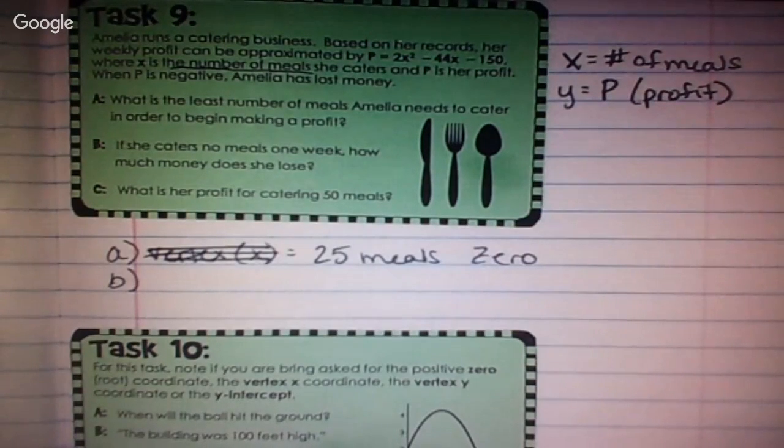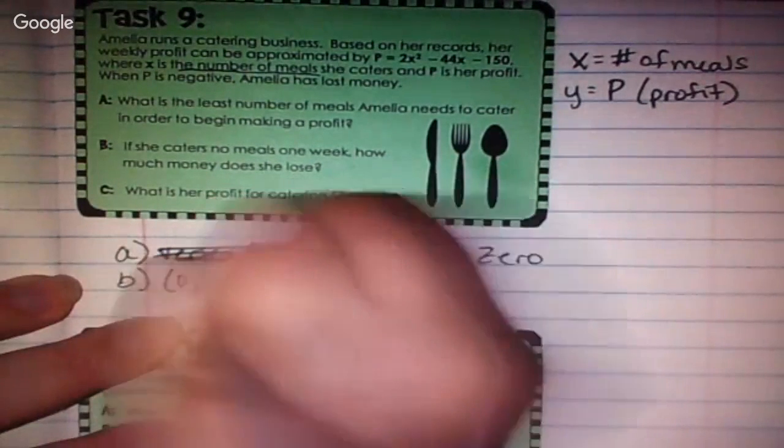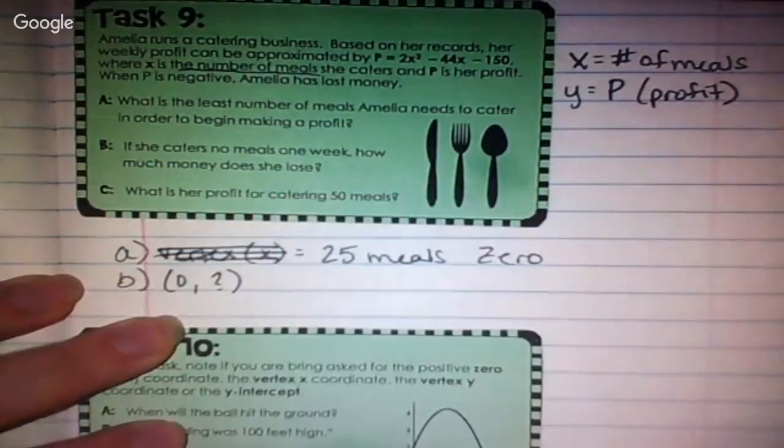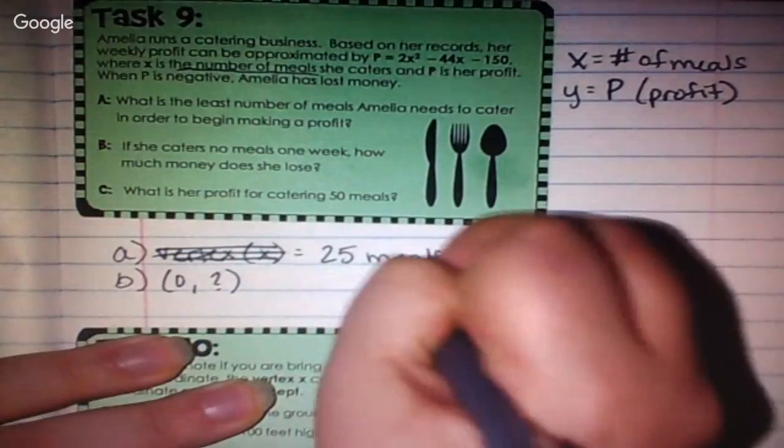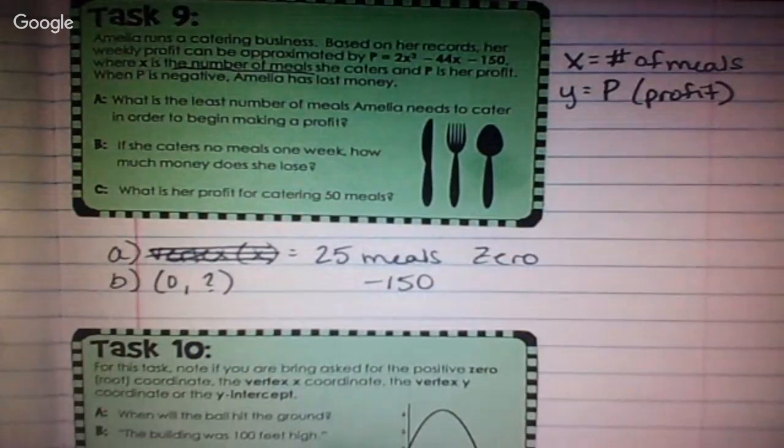If she caters no meals in one week, how much money does she lose? She's catering nothing. $150. If I have no meals, that means my X value is 0. They want to know your Y value. Negative 150. Okay, so you're losing $150. That negative means that you're losing money.